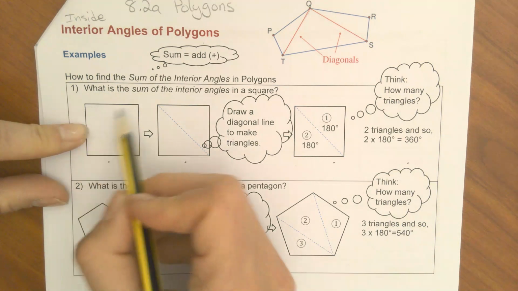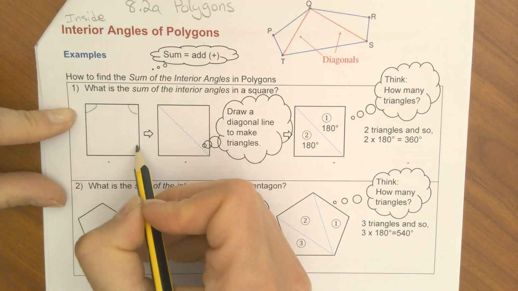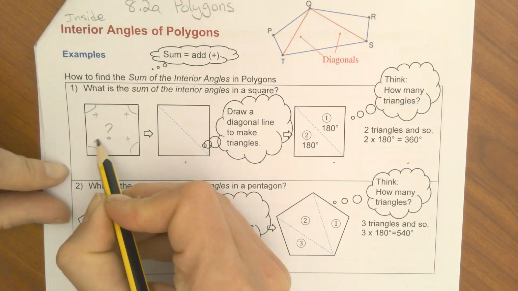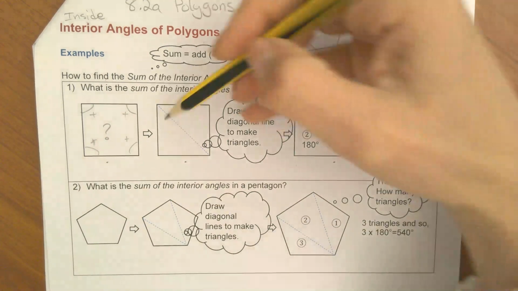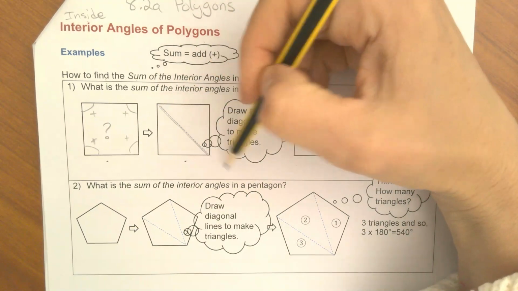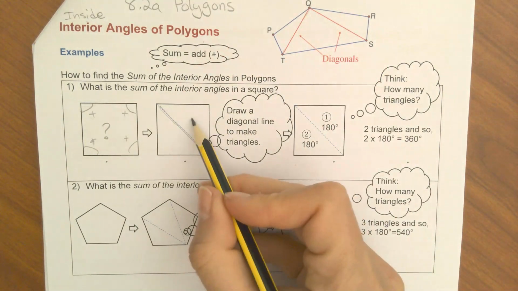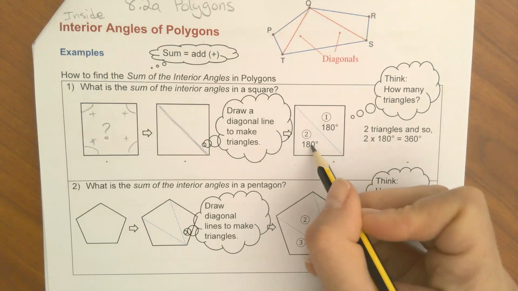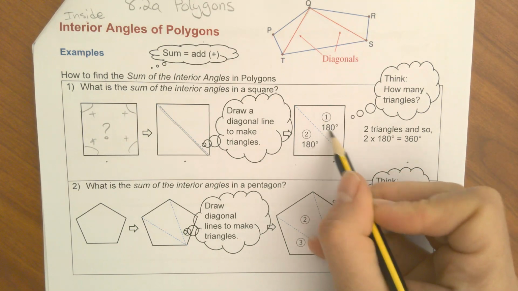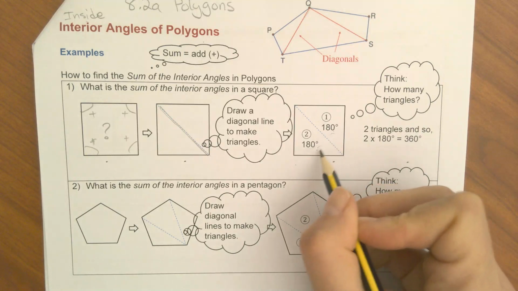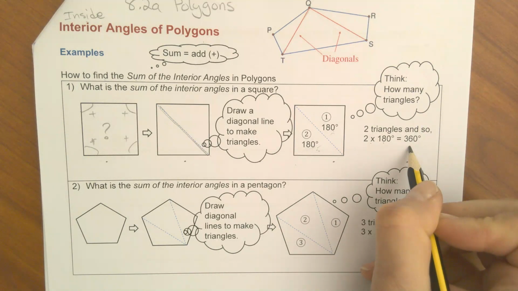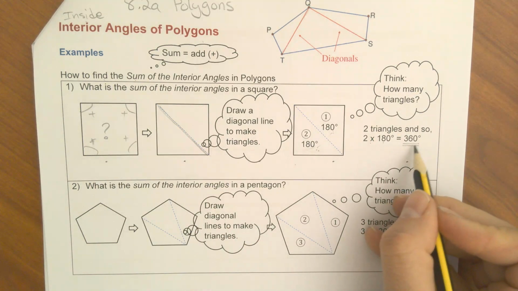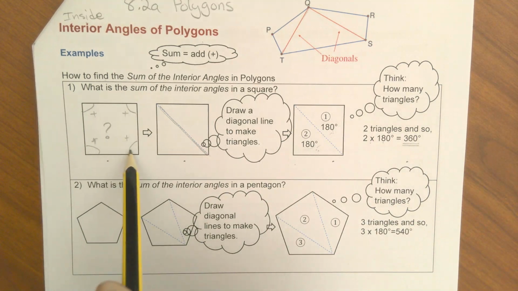So if I look, here's a square. Here's an angle, an angle, an angle, an angle. If I add up all these angles, how much is it going to be equal to? Well, all we have to do is cut it into triangles. We cut a diagonal and make it into two triangles. If I add up all the angles in a triangle, it's 180. And in this triangle, it's 180. So I have two triangles, so 2 times 180 is 360. So if I add up all the angles in a square, it's always equal to 360.